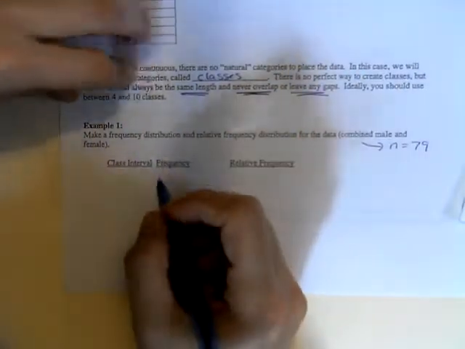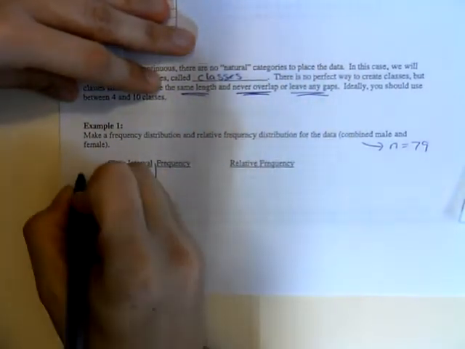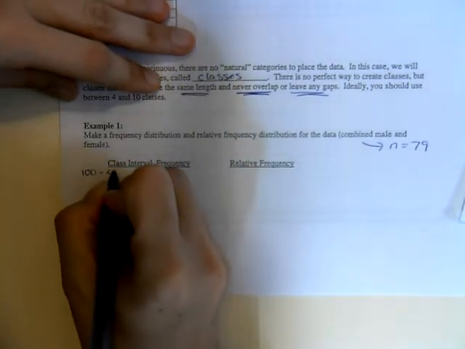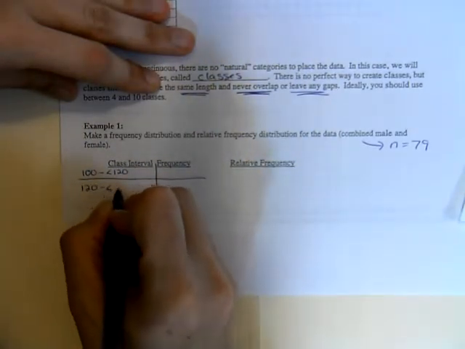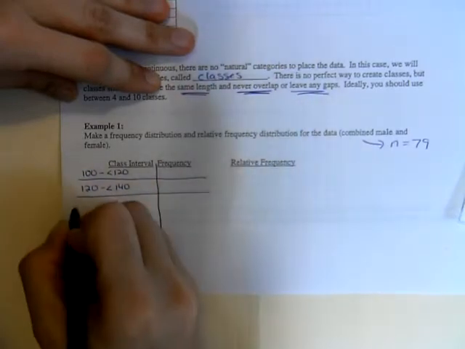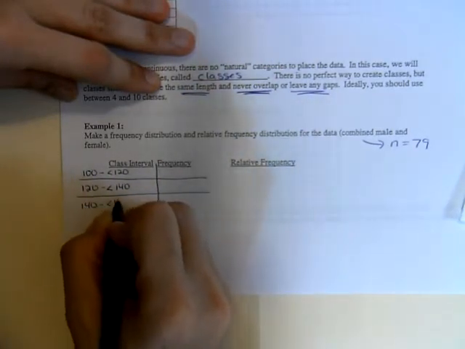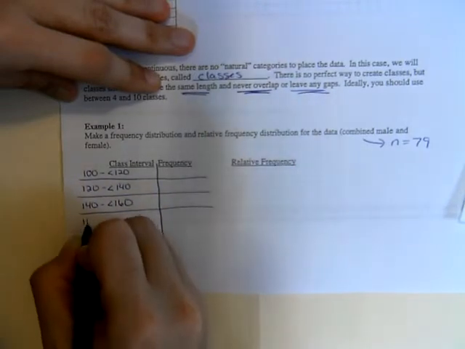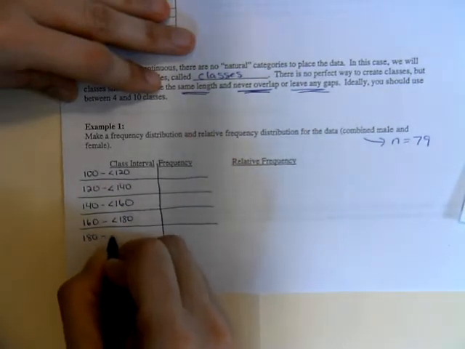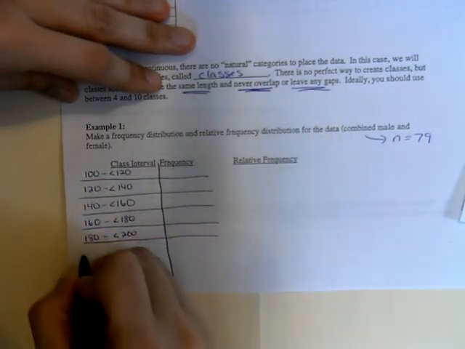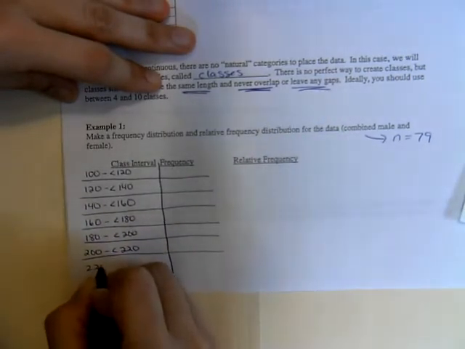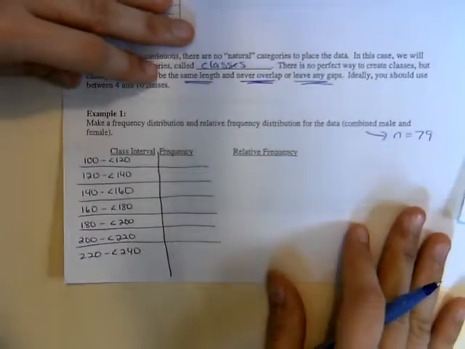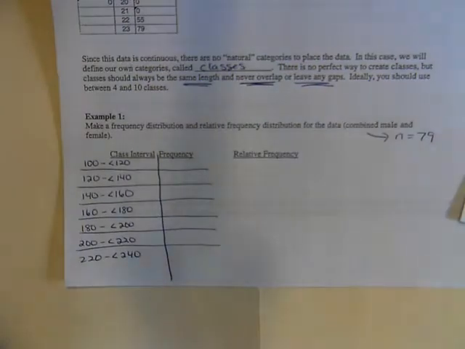When you do your class interval, you're basically going from 100 to less than 120. And then 120 to less than 140. 140 to less than 160. 160 to less than 180. 180 to less than 200. 200 to less than 220. And 220 to less than 240. Okay, now we'll get rid of the less than sign. I'll talk about that in a second.